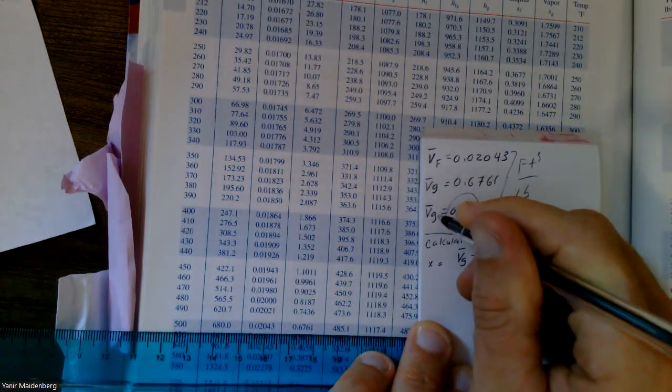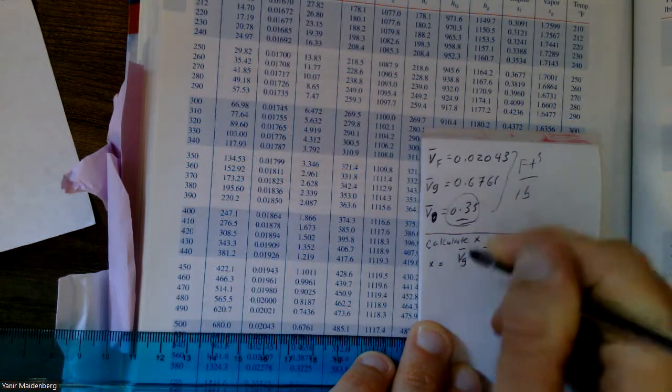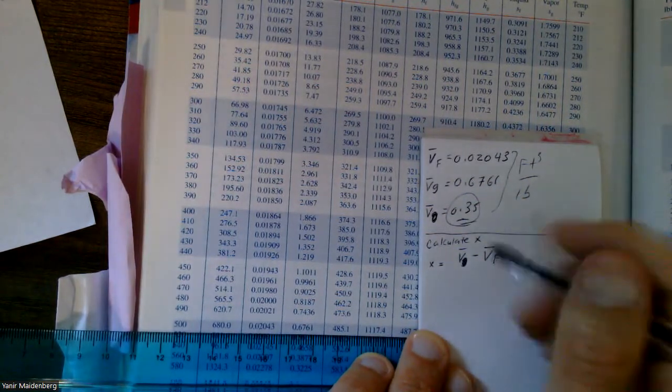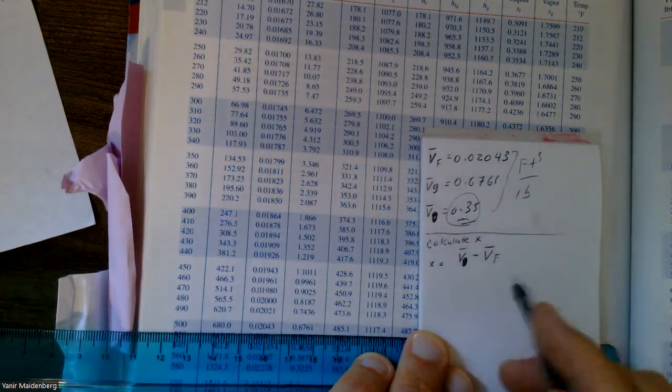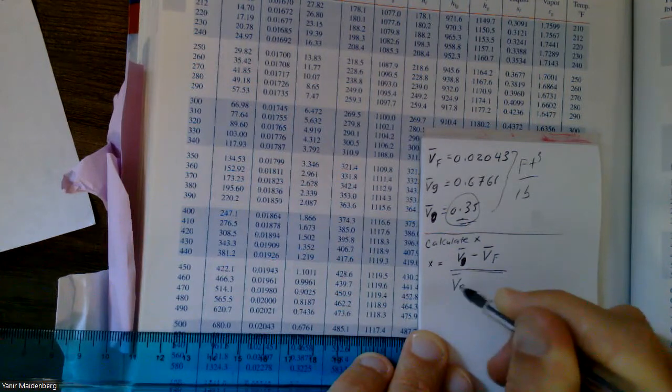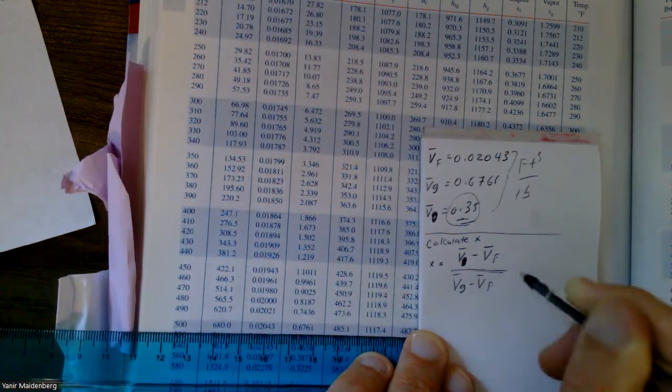I shouldn't call it G. They're both G. Sorry about that. Just V bar. The V bar that you're given minus V1, I guess, minus V liquid, divided by V of the gas minus V liquid.